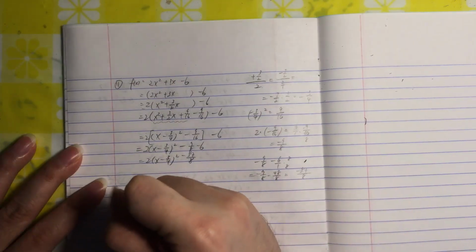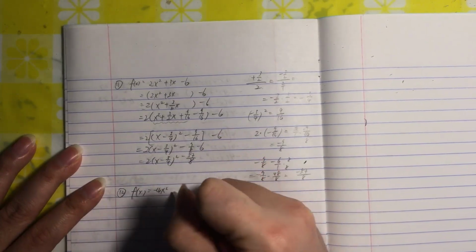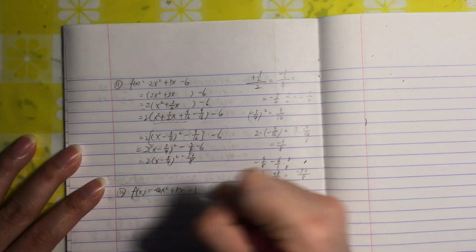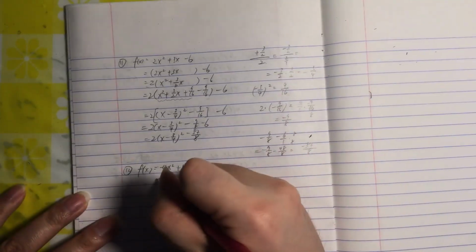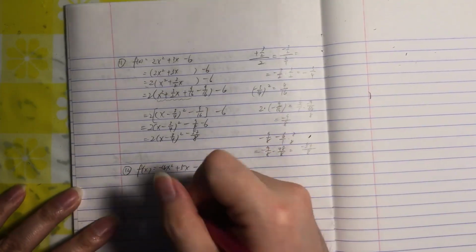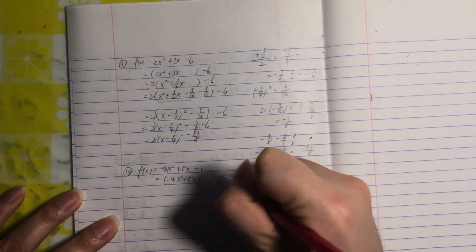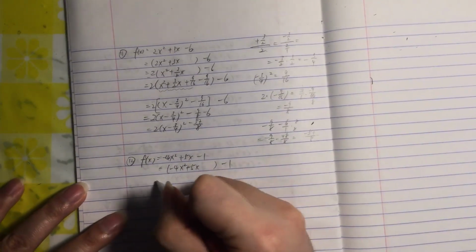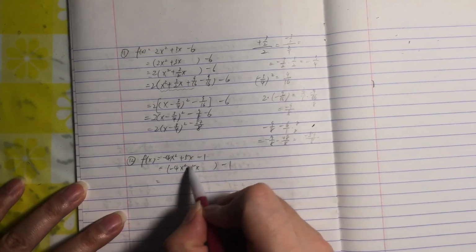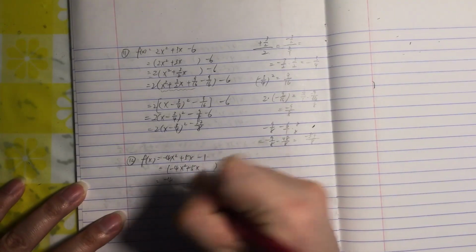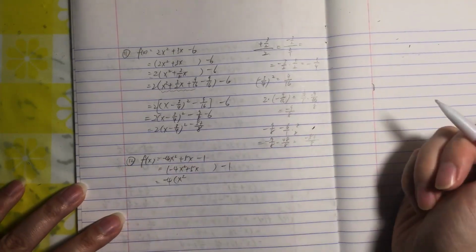Next example, f of x equal to negative 4x squared plus 5x minus 1. How can we write this function in the standard form? First step, we group x together. Write it as negative 4x squared plus 5x minus 1. If there's a coefficient in front of x squared, pull it out. Pull out negative 4. If I pull out negative 4, I get x squared by itself.